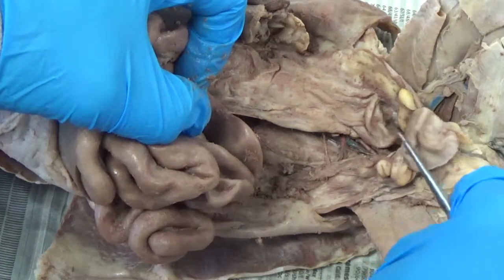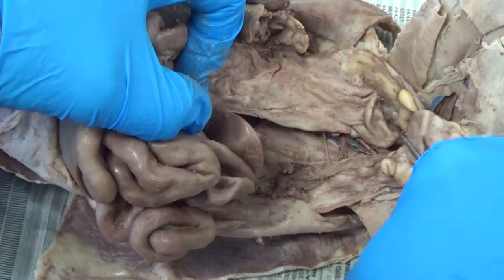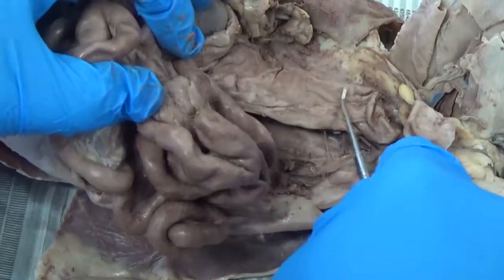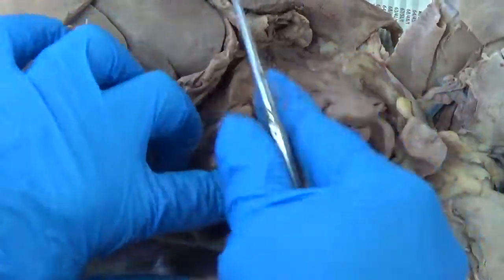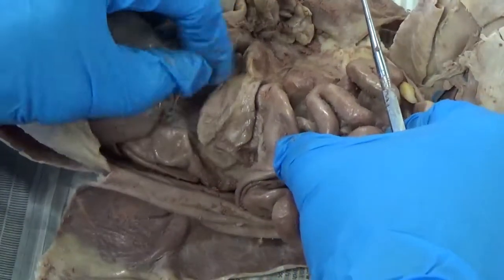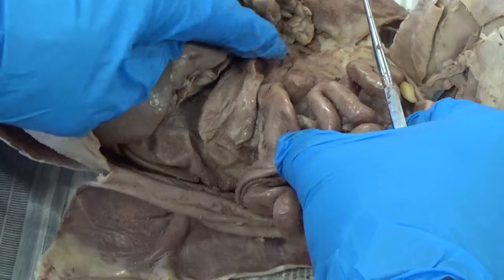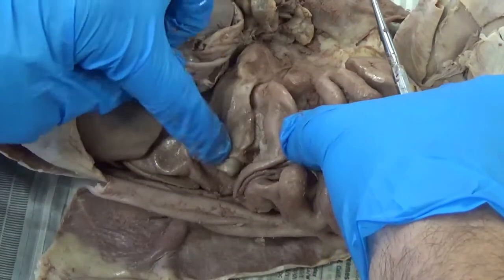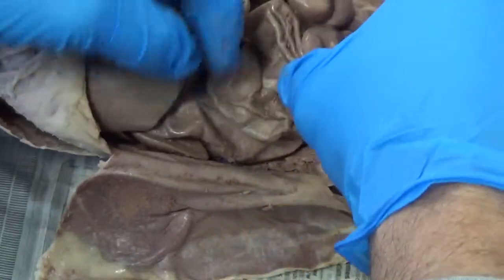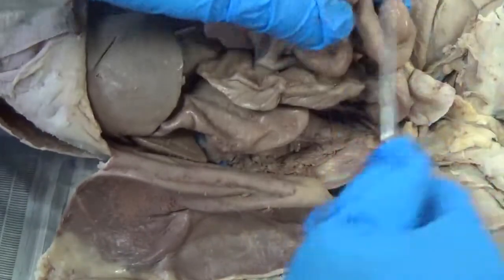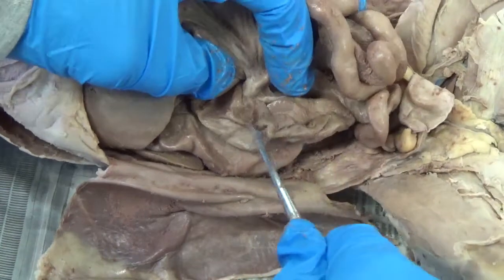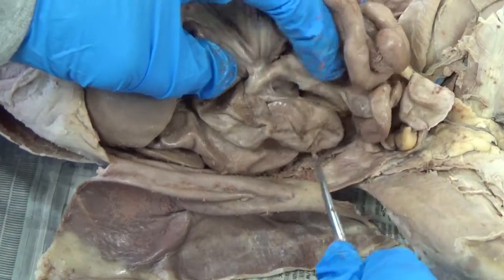Lifting the urinary bladder up, you can see the sigmoid colon, and then the rectum would be down below. So this is the descending colon. If we follow it up, it comes across here. This is the transverse colon. Okay, and that's the middle portion of the large intestine. And then if we follow it back, this is the ascending colon.